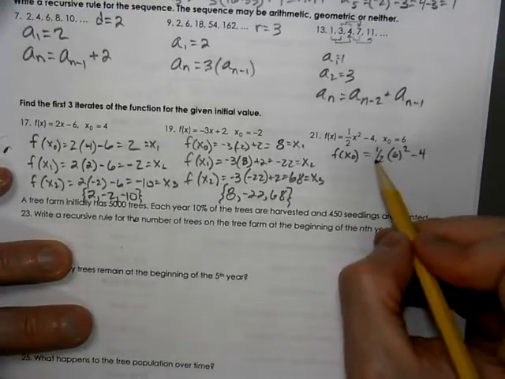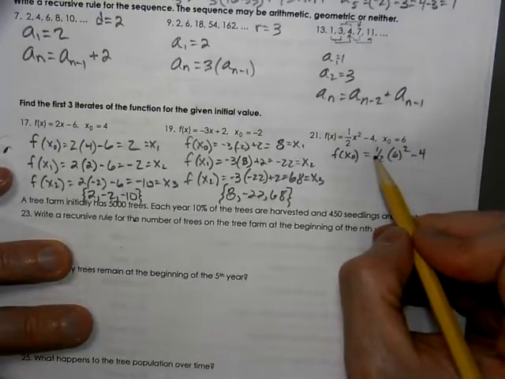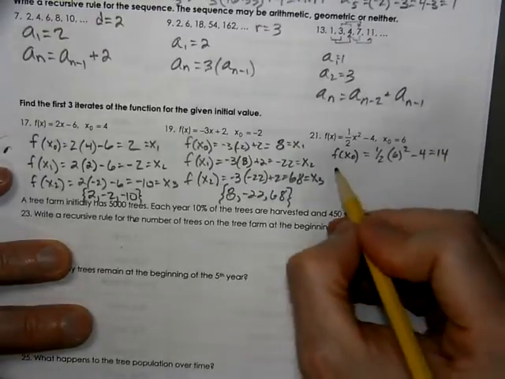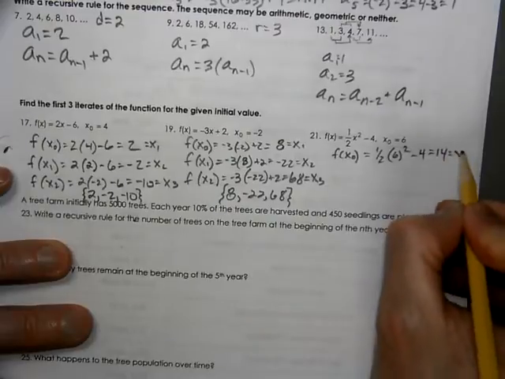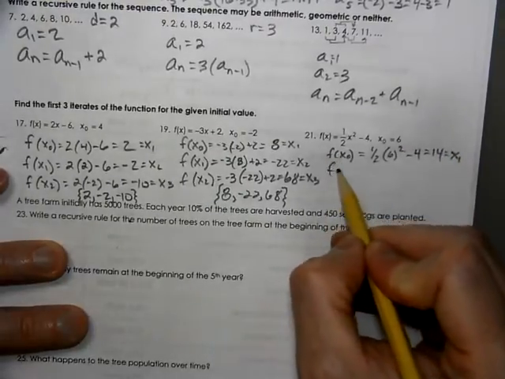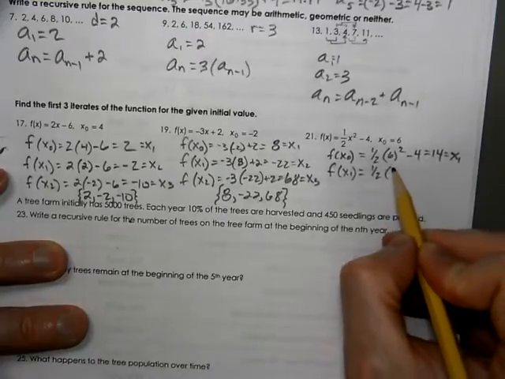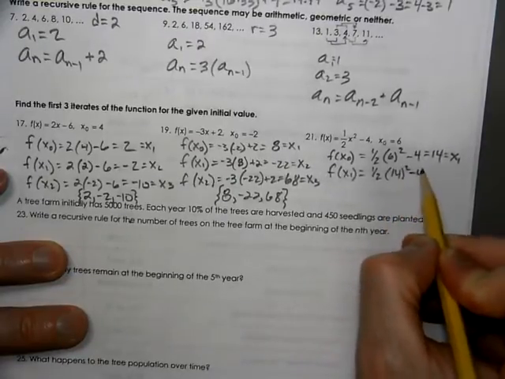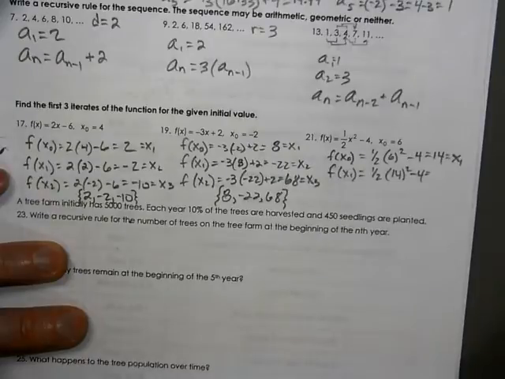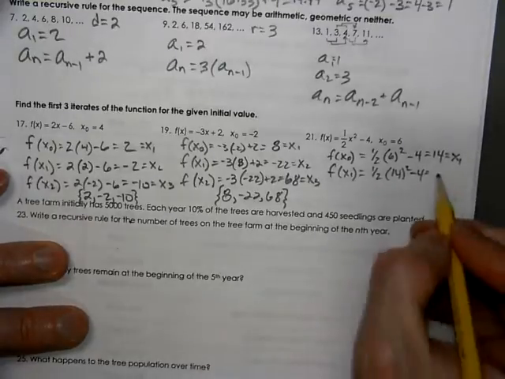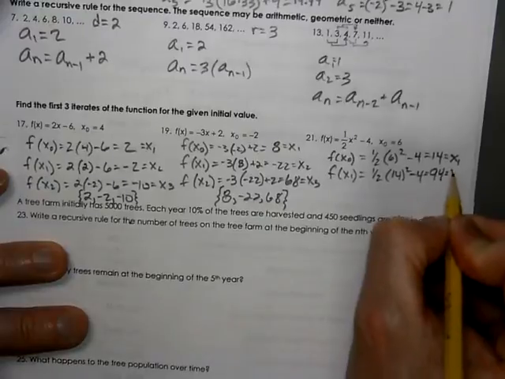6 squared is 36 divided by 2 is 18 minus 4 is 14. Our 14 squared is 196. Divide that by 2 and we get 98. Minus 4 from that, we get 94.